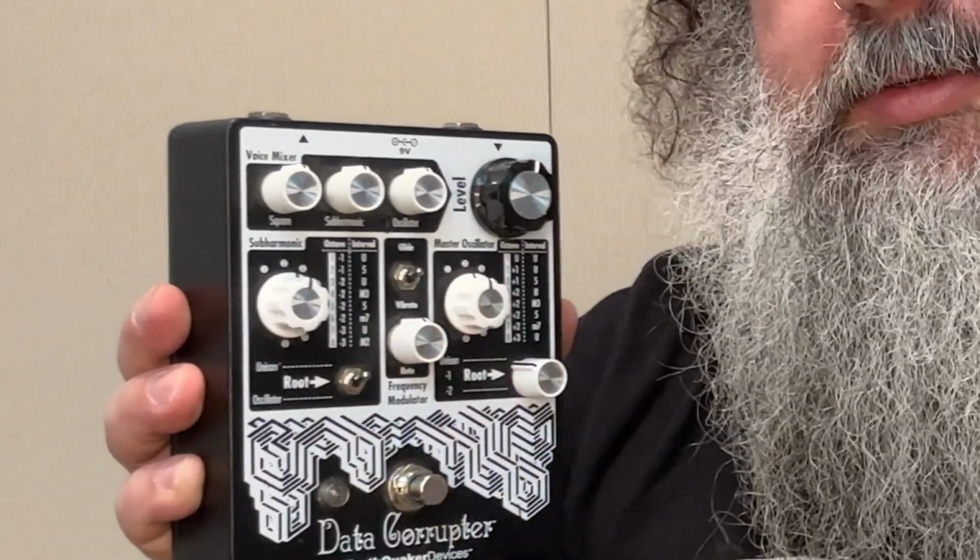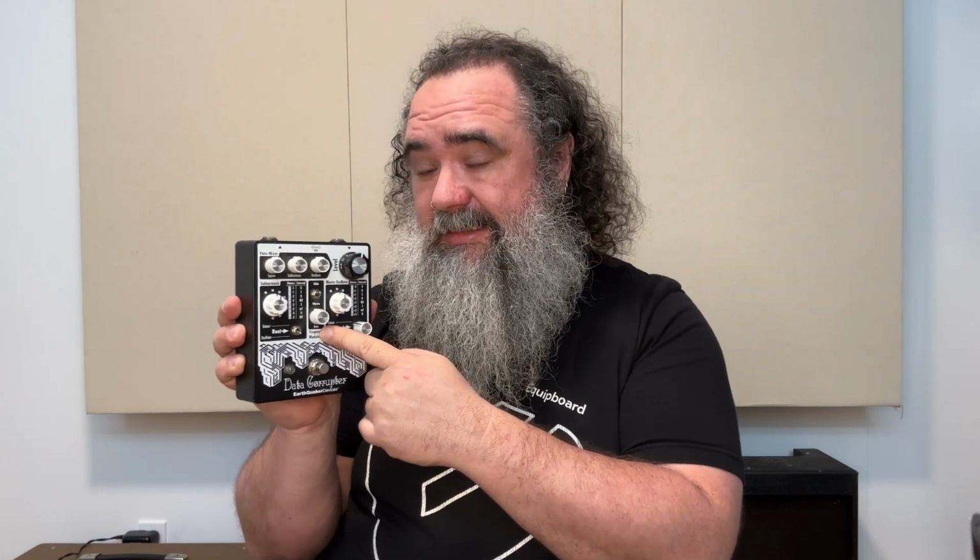On the subharmonic side, you have a similar control here to set the interval and octave of the note being generated. In order to keep the general subharmonic goodness of the whole thing, you can set this little switch here up to unison, or you can set the switch down to send the subharmonic into the frequency modulator for some extra added goodness.